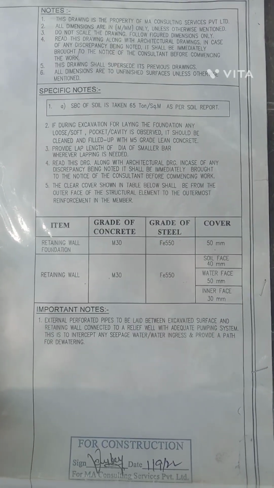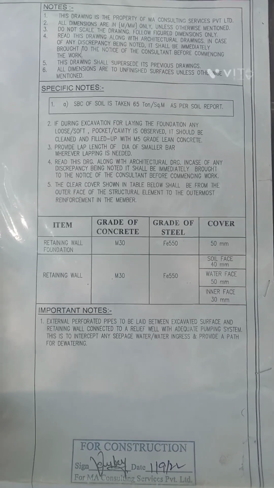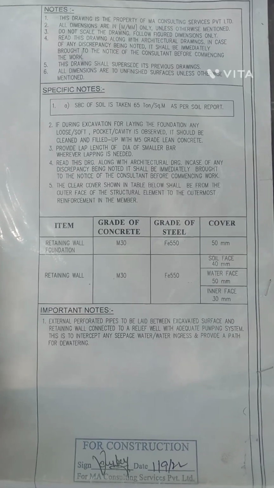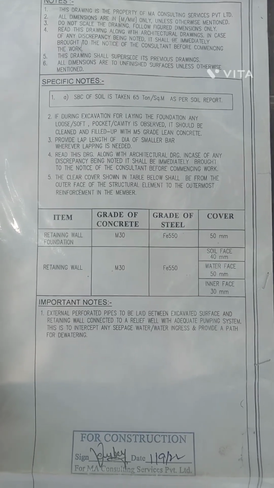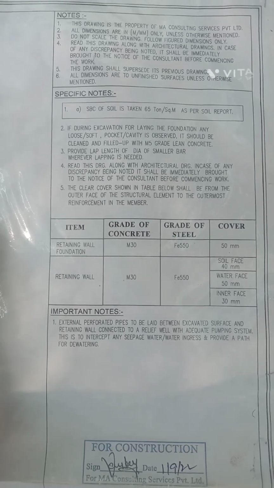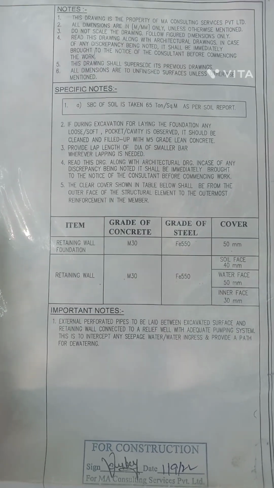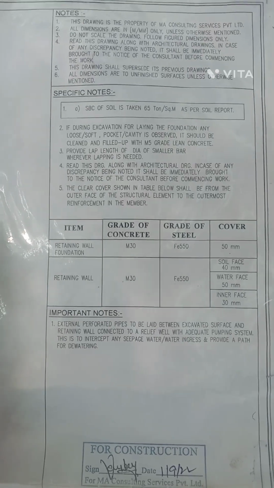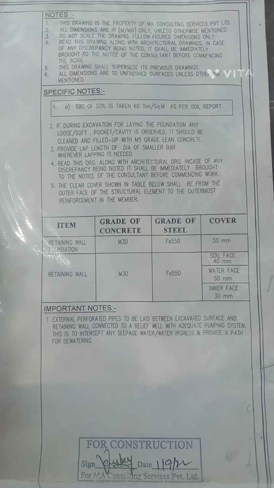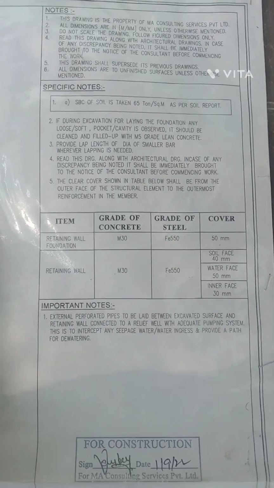First point, bearing capacity of soil is taken as 60 tons per square meter as per the soil report. Second point, if during excavation for laying the foundation a soft pocket or cavity is observed, it should be cleaned and filled up with M5 grade. If any loose pocket is observed, you have to fill it before laying. That is the important point.